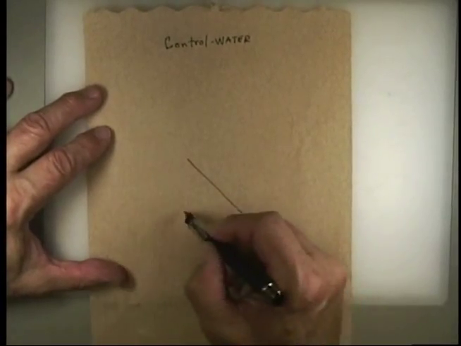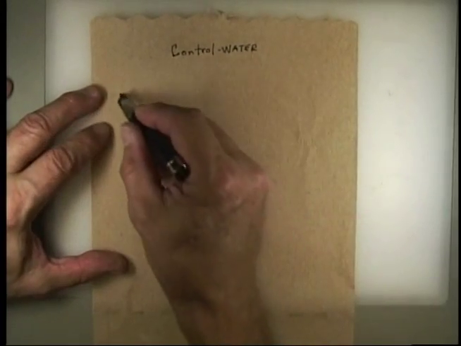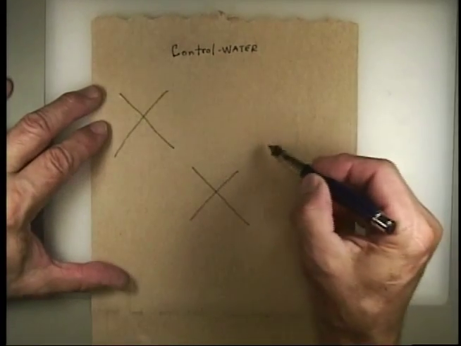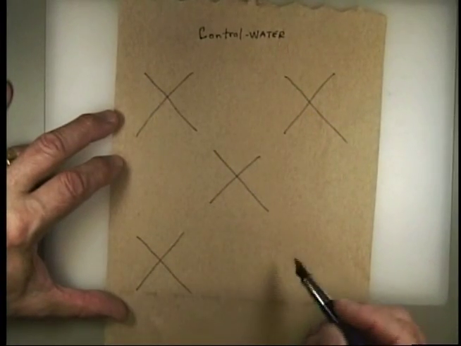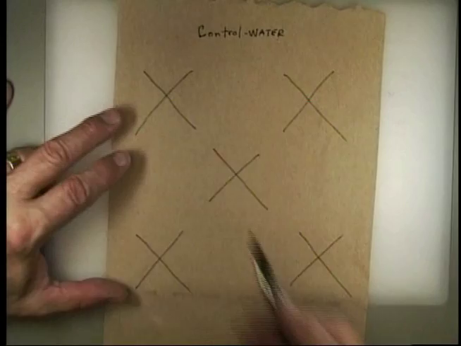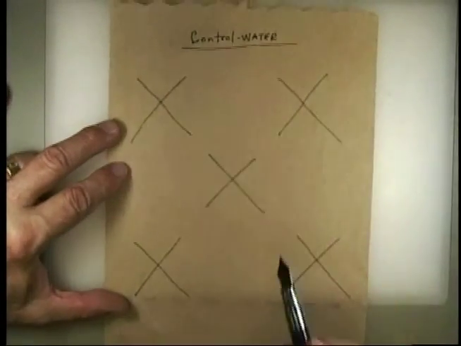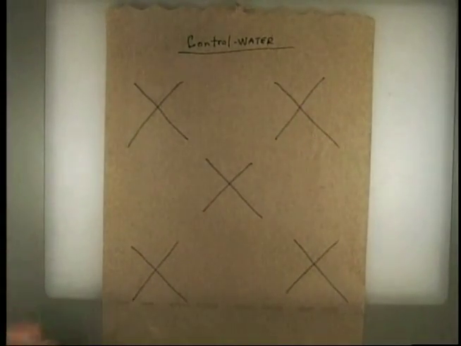I'm going to put some X's because we're going to do this 5 times. So I'm going to put 5 of them on here. This is my control water. Go ahead and set your paper towel up like that. Okay, we've set up our paper towel for the control drops, the ones we're going to do first with water.